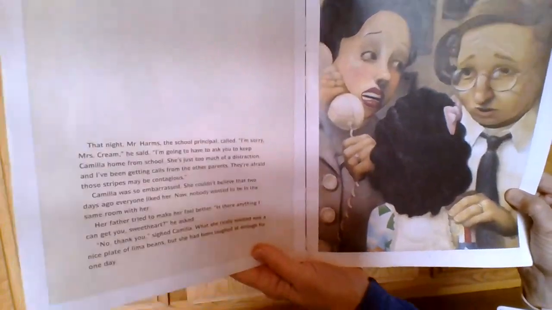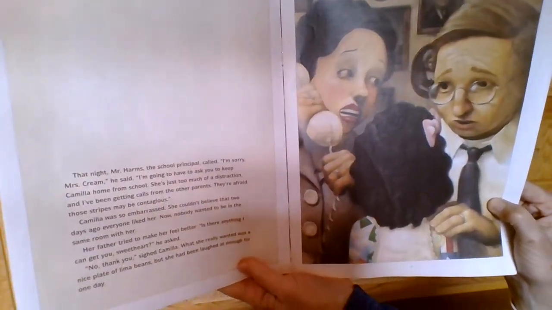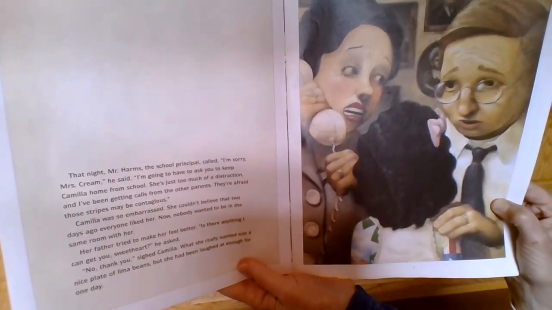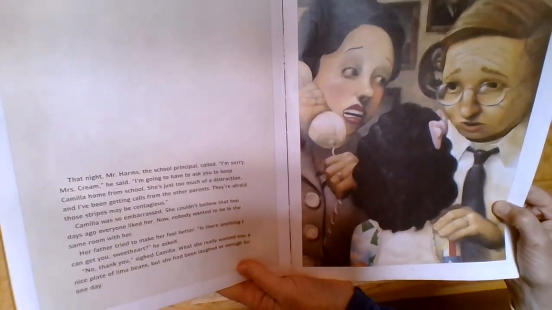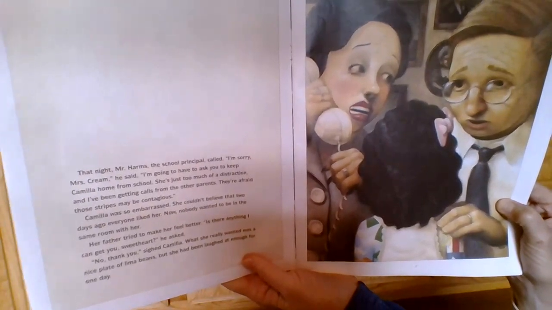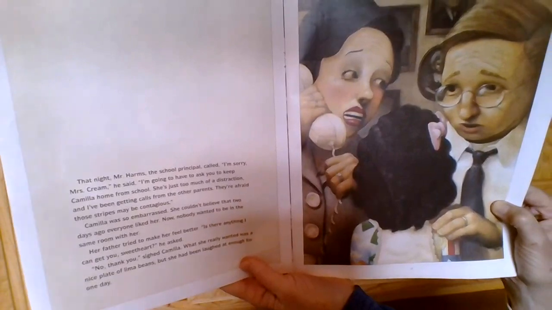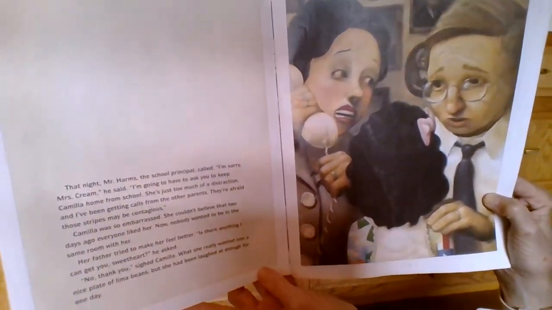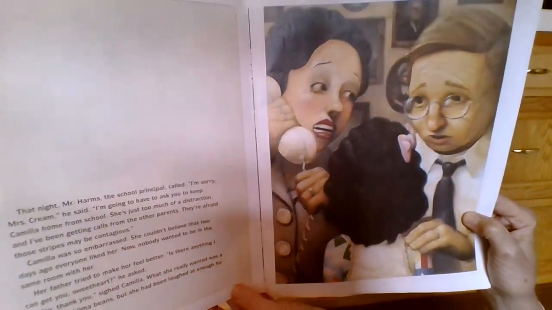That night, Mr. Harms, the school principal, called. "I'm sorry, Mrs. Cream," he said. "I'm going to have to ask you to keep Camilla home from school. She's just too much of a distraction, and I've been getting calls from other parents. They're afraid those stripes may be contagious." Camilla was so embarrassed. She couldn't believe that 2 days ago everyone liked her. Now nobody wanted to be in the same room with her.